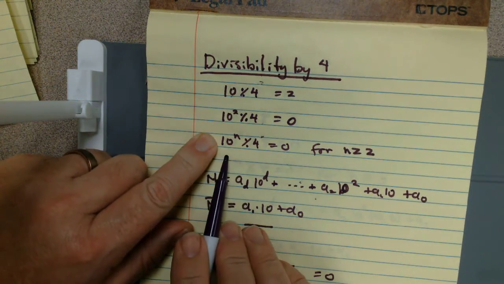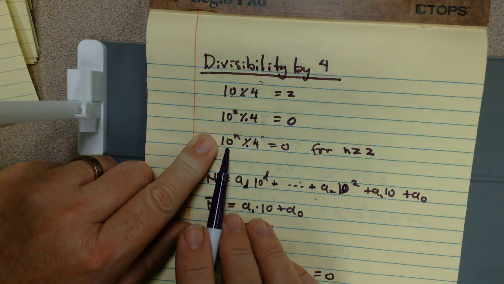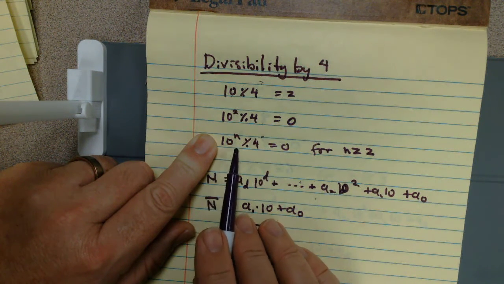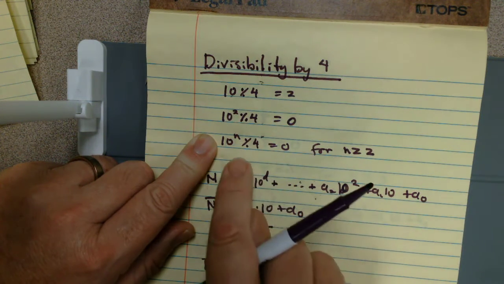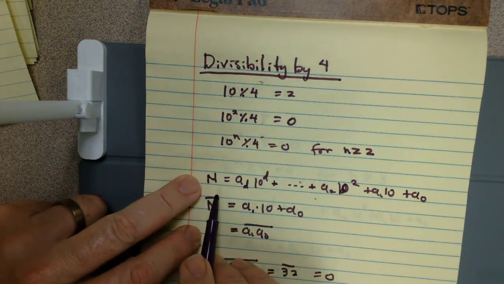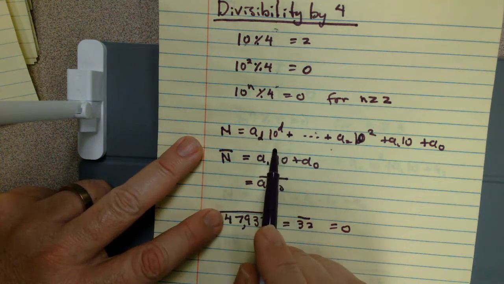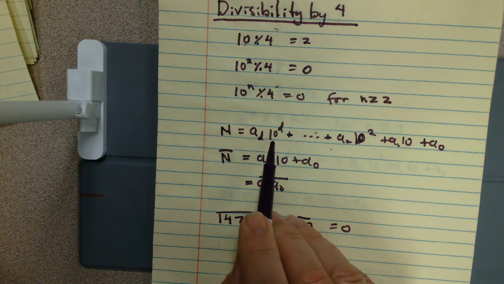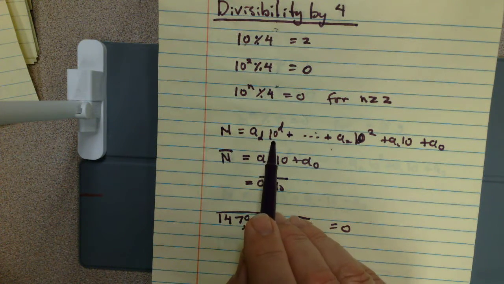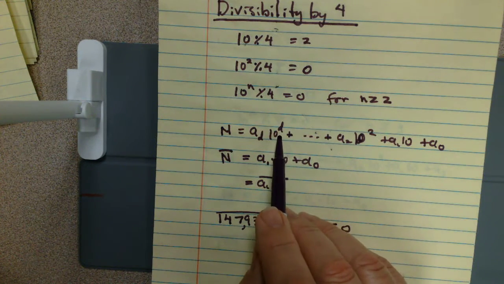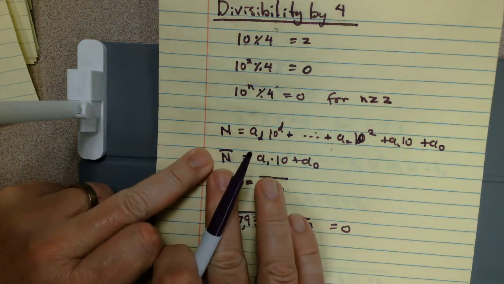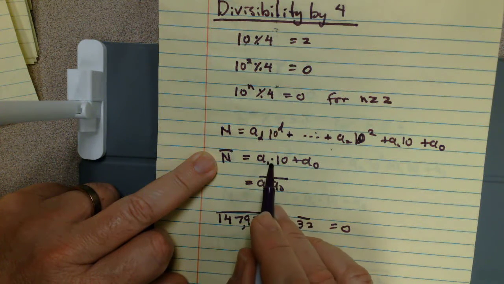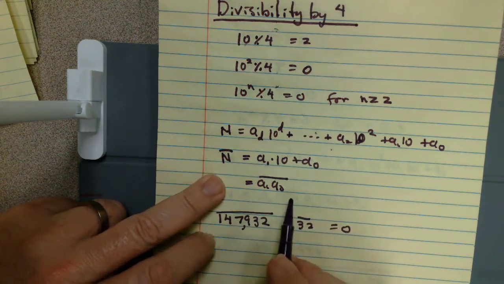And so since each of our factors, when we have 10 to the nth power, whenever n is greater than or equal to 2, each of these will have a factor of 10 squared in it. That modulo 4 will be equal to 0 because, you see, this is multiplicative. Okay, and looking here at our representation in decimals, when we reduce this mod 4, each of these terms which has a factor of 10 to a power in it will disappear when that power is greater than or equal to 2. So all we need to look at now is a sub 1 times 10 plus a sub 0, which is just the last 2 digits.